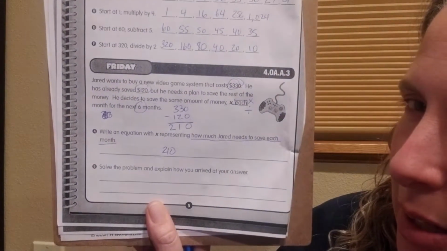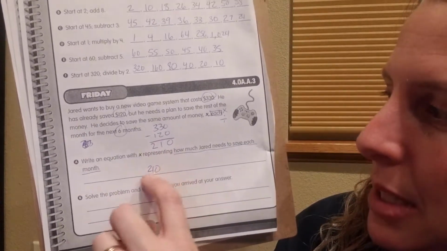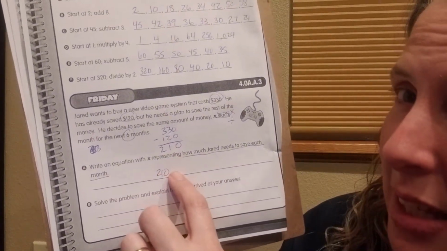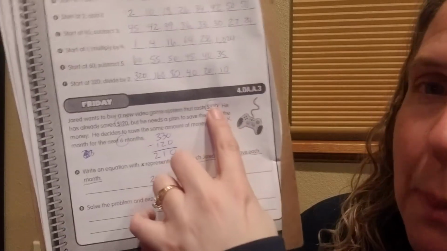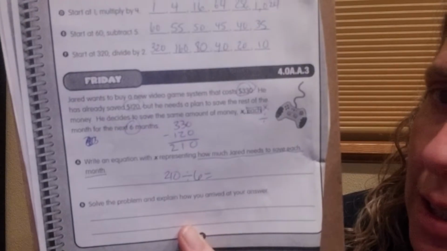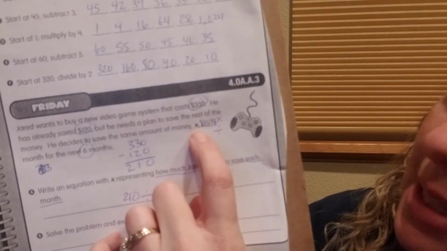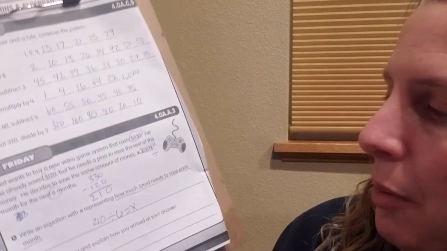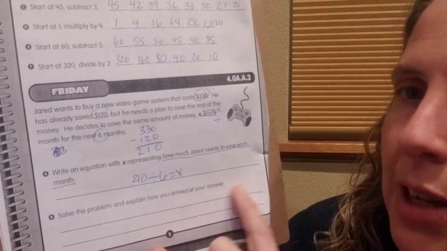And so what are we going to do? I didn't write it down yet. Are we going to multiply 210 times 6? Because if we do that, we're going to get a bigger number than what he even needs. We're going to divide it. So 210 divided by 6 months equals what? X. Okay? And then it says solve the problem and explain how you arrived at your answer.